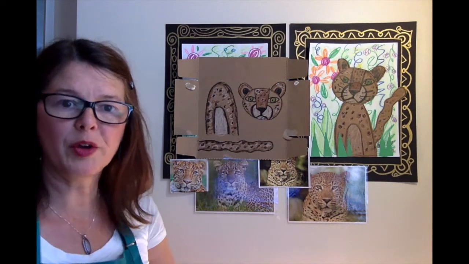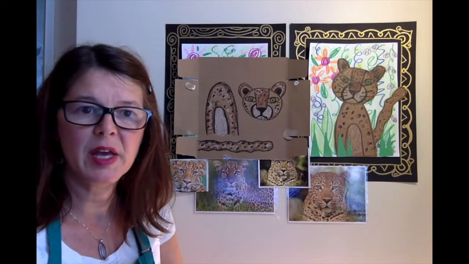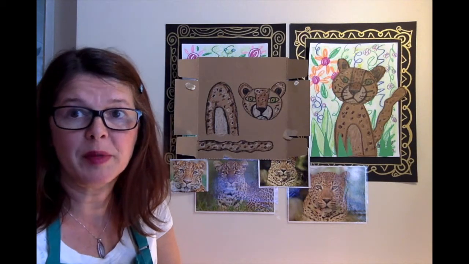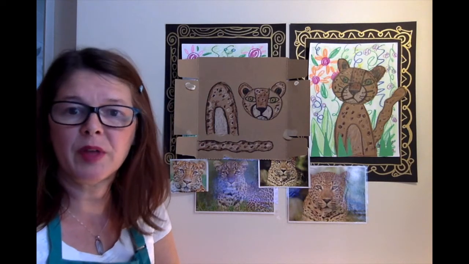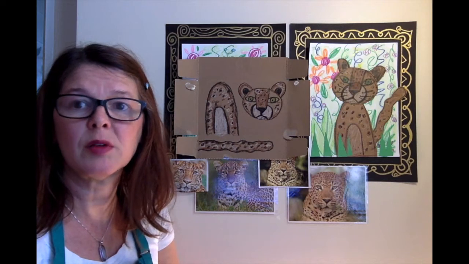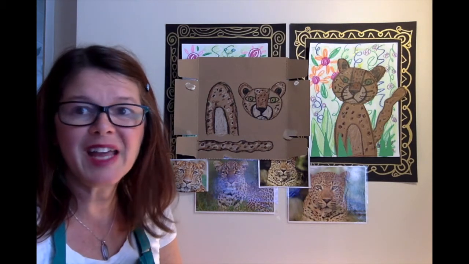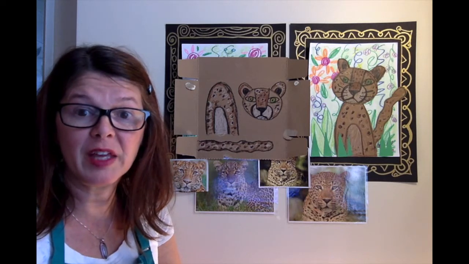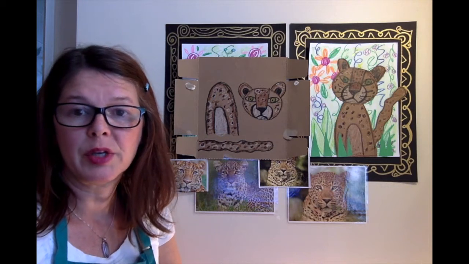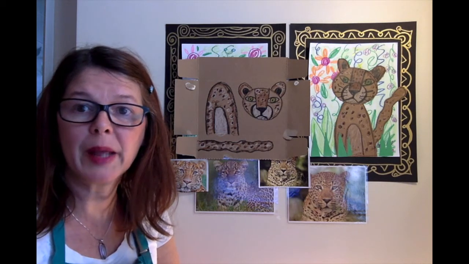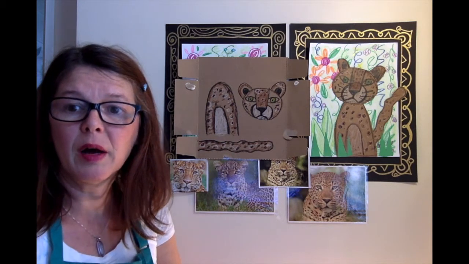Good. While you're filling in your spots and adding to your rosettes, I'll give you a few more leopard facts. Leopards are carnivores. That means they eat meat. They're not real picky about what meat they eat. They'll dine on anything from gazelles to baboons, rodents like rats, monkeys, snakes, small birds that they can catch, amphibians like lizards, geckos, fish, antelope, warthogs, porcupines. They're just not very picky.